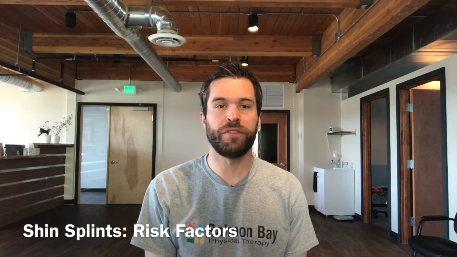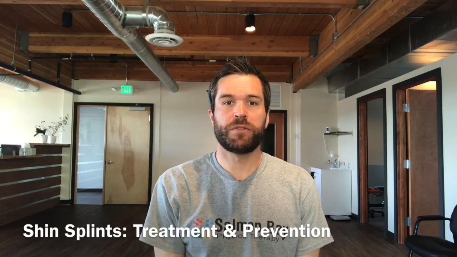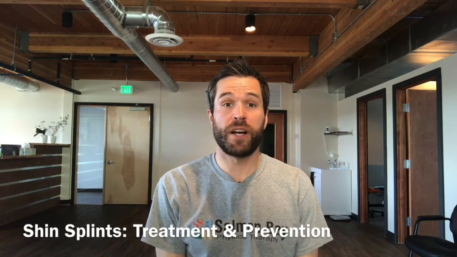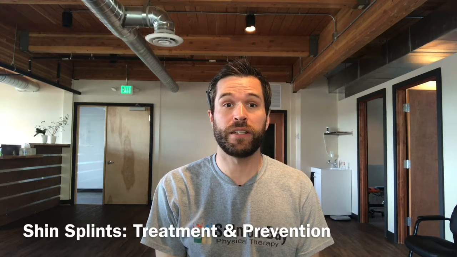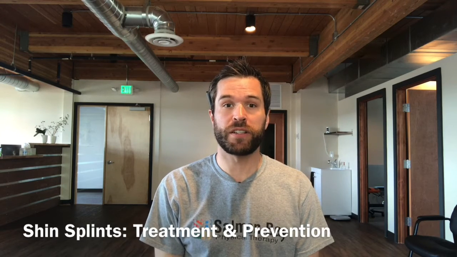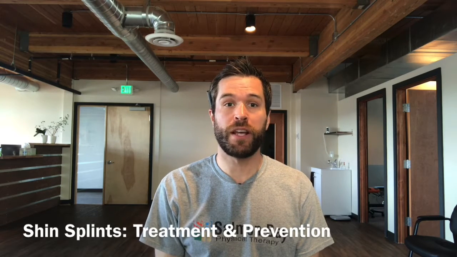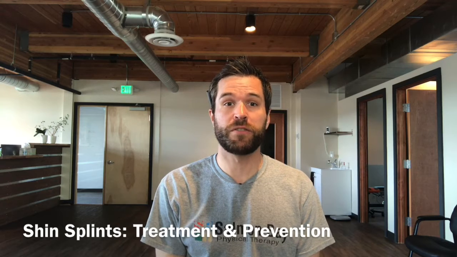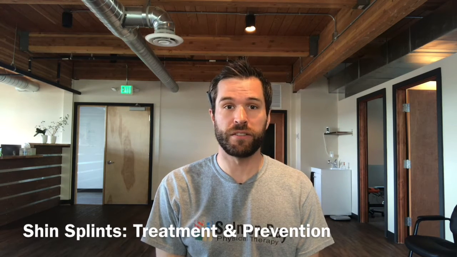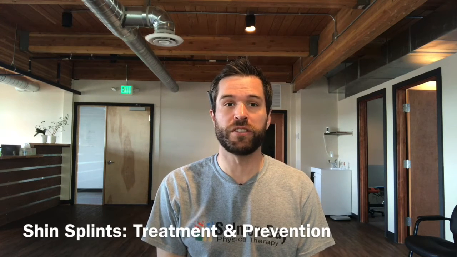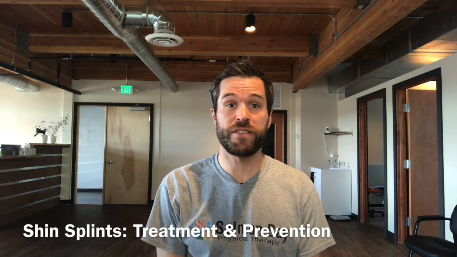Common risk factors for shin splints include overpronation, excessive hip motion, high BMI or obesity, and previous running injury. Common treatments for shin splints involve relative rest, icing the affected area, hands-on massage of the affected area, taping of the foot and/or ankle, and various therapeutic exercises. Here are some demonstrations of the treatment strategies that can also be used as prevention strategies as well.